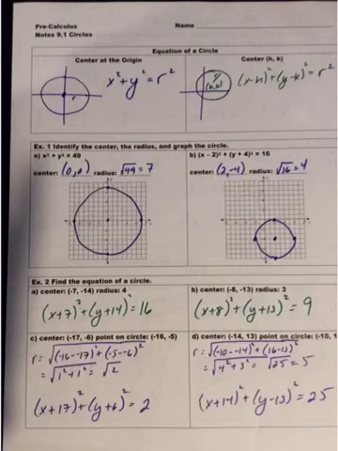And b, this is x minus 2 and y minus negative 4. Because it's minus h and minus k, the signs always change. Minus 2 means it's going to be a positive 2, and minus negative 4 means the y value is going to be negative 4. 16 is r squared, so the square root of 16 gives us a radius of 4. So I graphed the center at (2, negative 4), then went right 4, up 4, left 4, down 4, and again tried to draw the best circle I could.